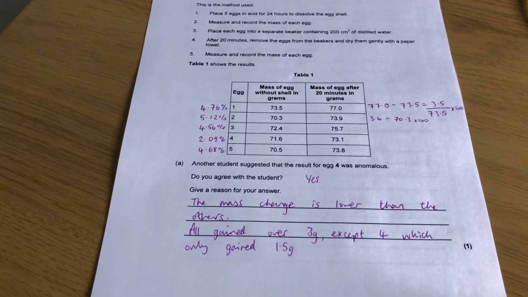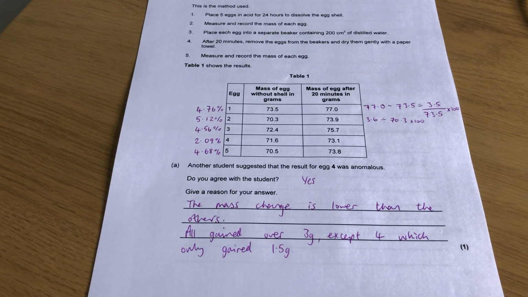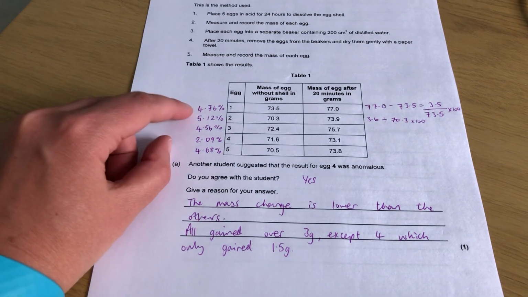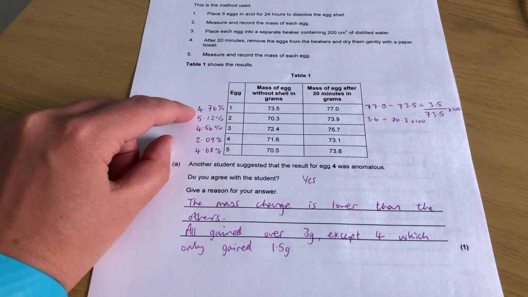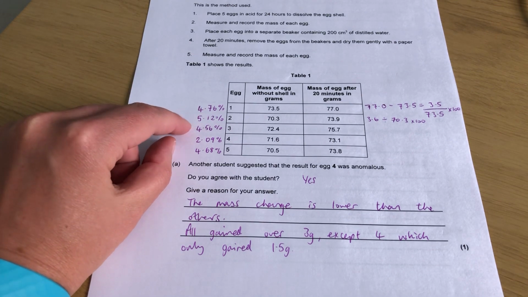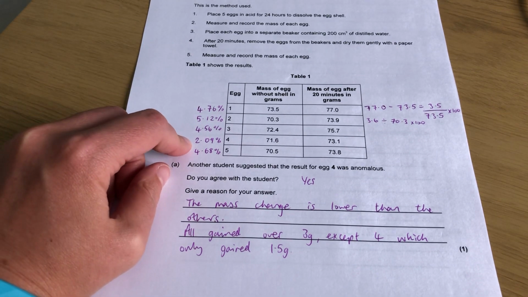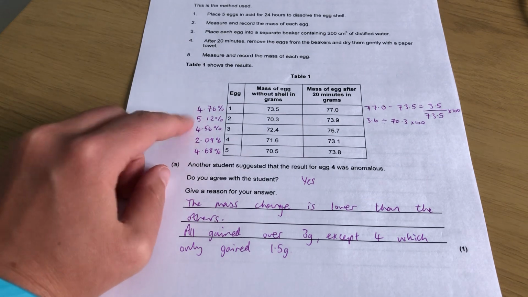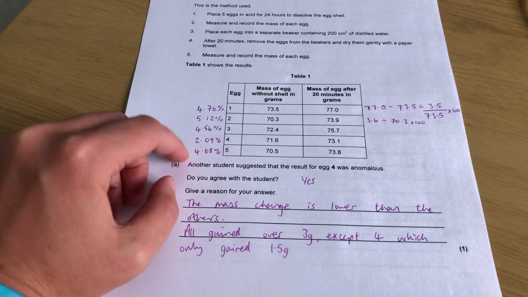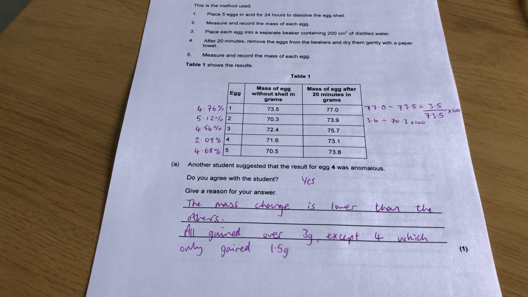So another student suggested that the result for egg 4 was anomalous. Okay, that means it doesn't fit the pattern. Do you agree with the student? Now, because it's only 1 mark, we're not going to get a mark for saying whether we agree or not, but I've gone with yes, and you can see we've got over 4%, nearly 5%, 5%, over 4, only a 2% rise, so less than half of the others, and then a 4% rise again. So the mass change is lower than the others.